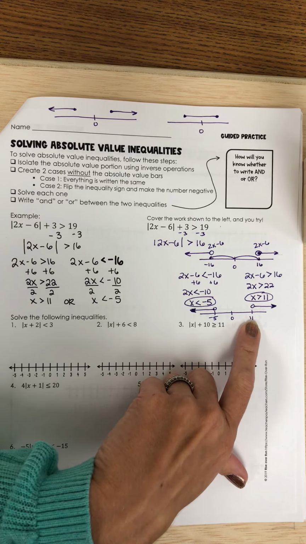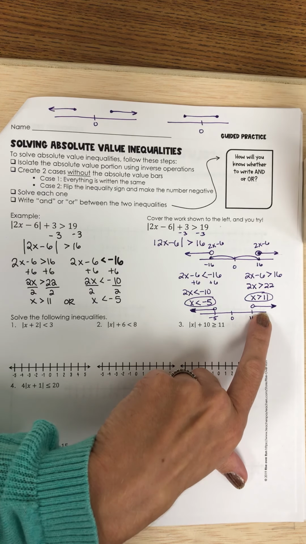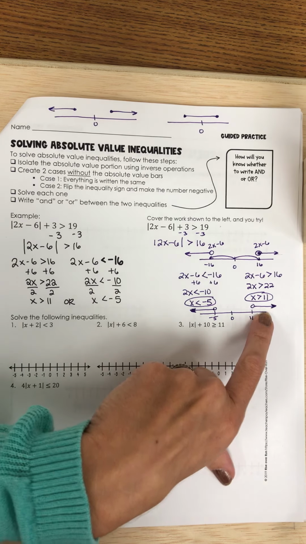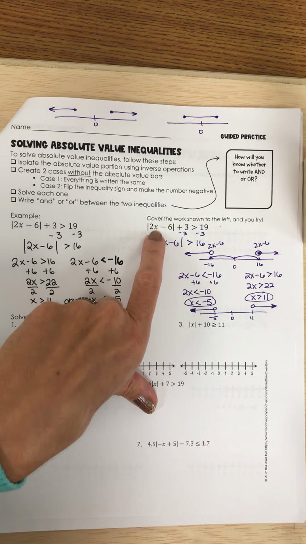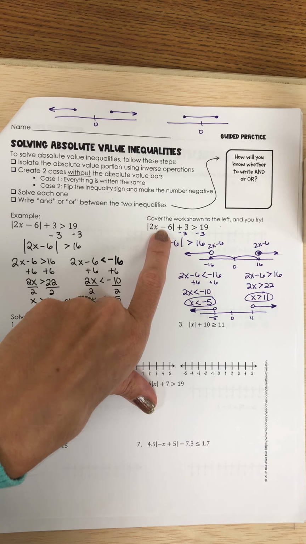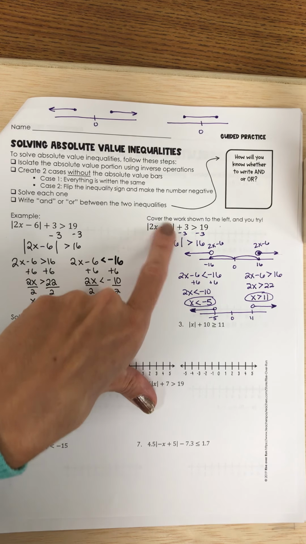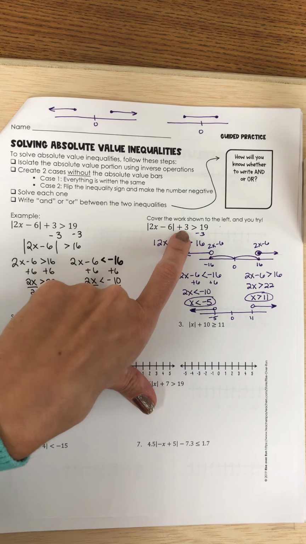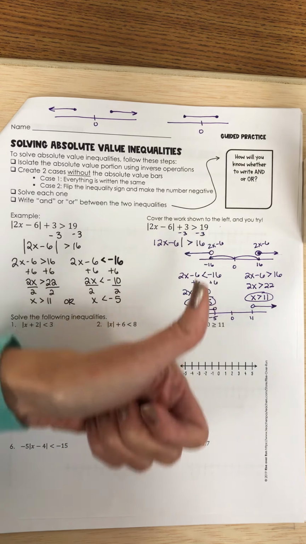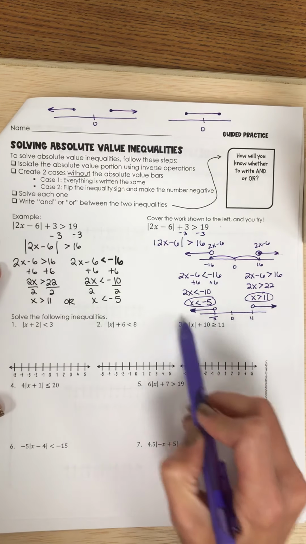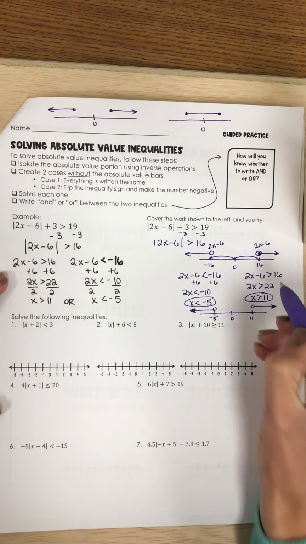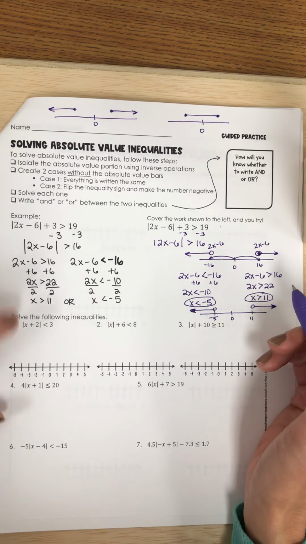I'm going to pick a value over here just to make sure I'm right. It has to be bigger than 11. Let's go 15. And I'm using my calculator because I feel like it. 2 times 15 is 30. 30 minus 6 is 24. The absolute value of 24 is 24. 24 plus 3 is 27. Is 27 greater than 19? Yes, it is. So this right here would be your answer. You have an OR problem. So there we go.